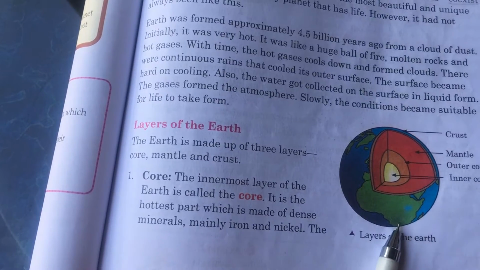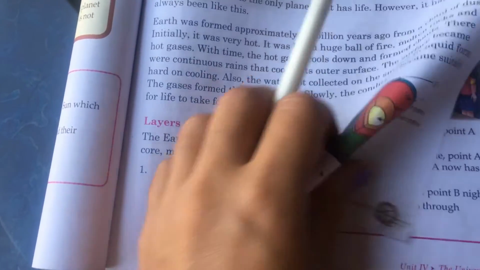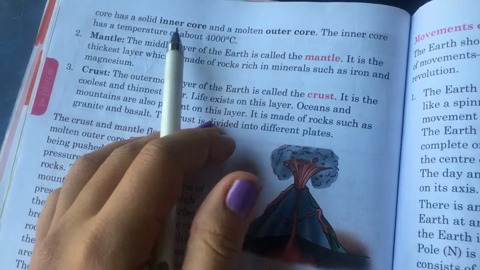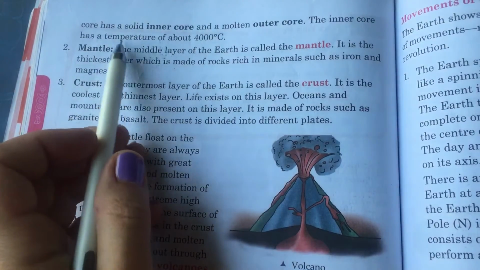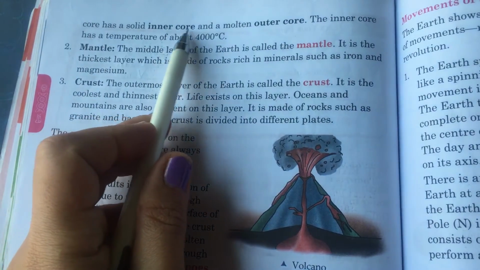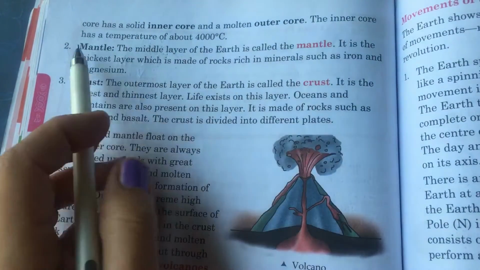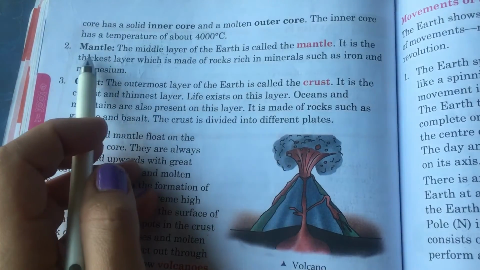As you can see in the picture, the layers of the Earth are shown. The core has a solid inner core and a molten outer core. The inner core has a temperature of about 4000 degrees Celsius.